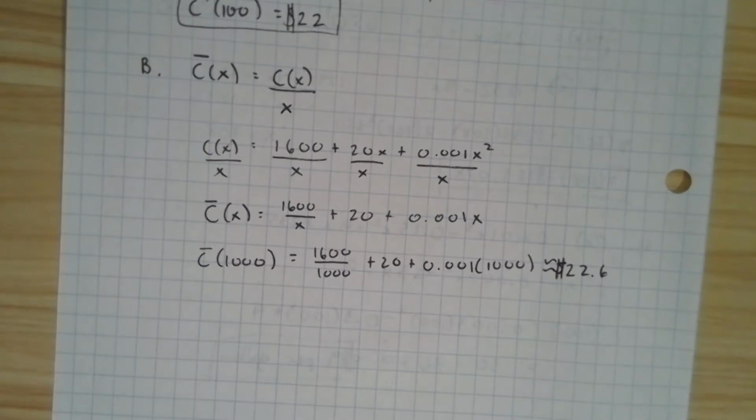Question C says, suppose the monitors sell for $35, write the profit function and use it to compute the marginal profit if 1,000 monitors are produced and sold.